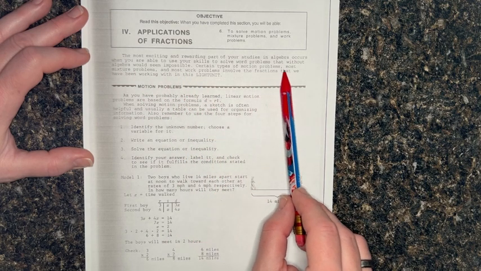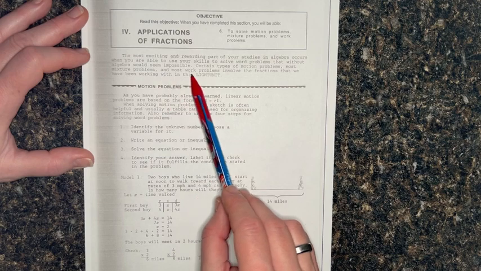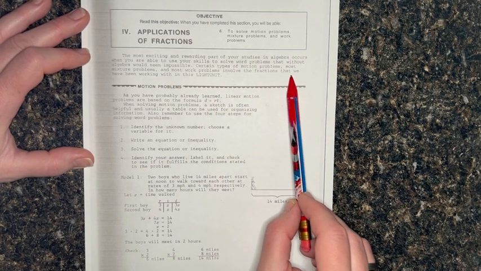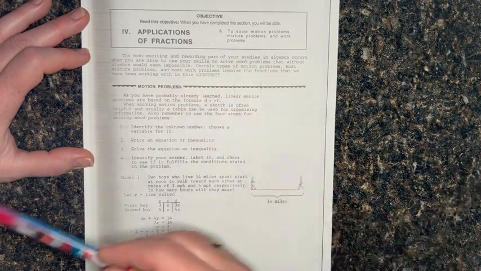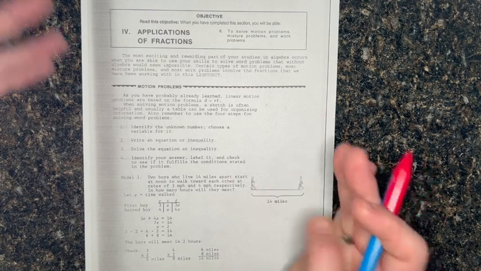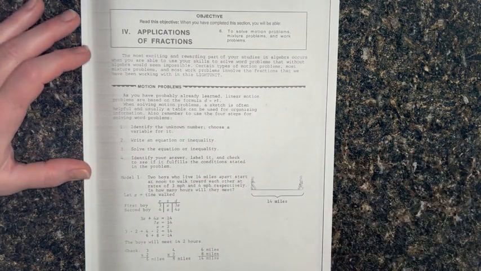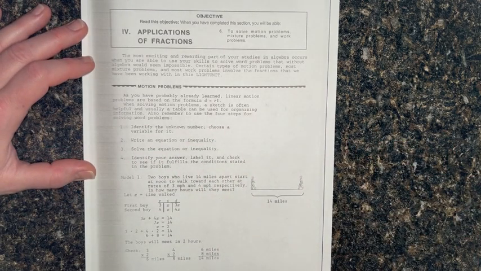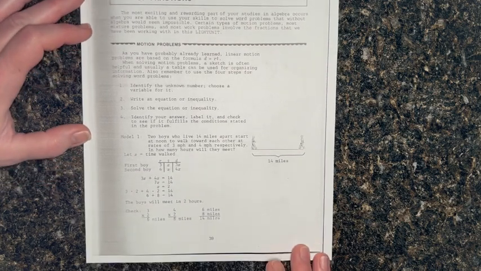Certain types of motion problems, most mixture problems, and most work problems involve the fractions that we have been working with. It says in this light unit, but obviously that doesn't pertain to us specifically, but we have worked with fractions throughout our Algebra 2 career, so this isn't exactly out of left field.